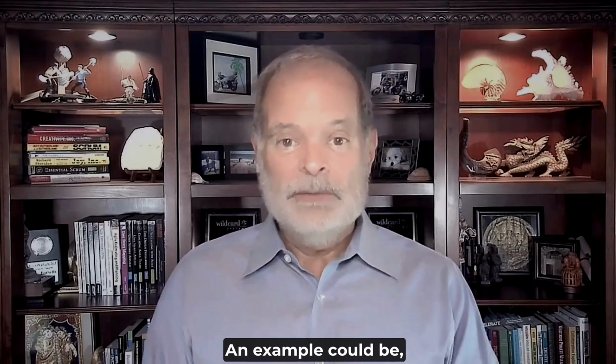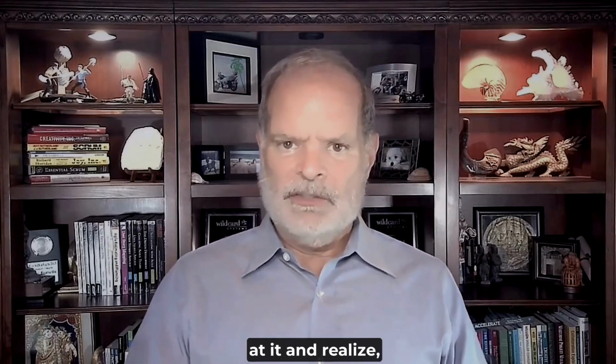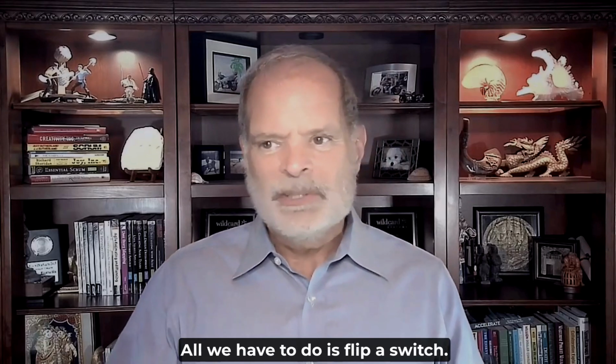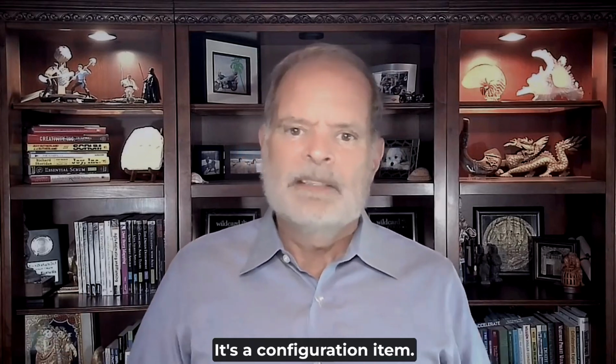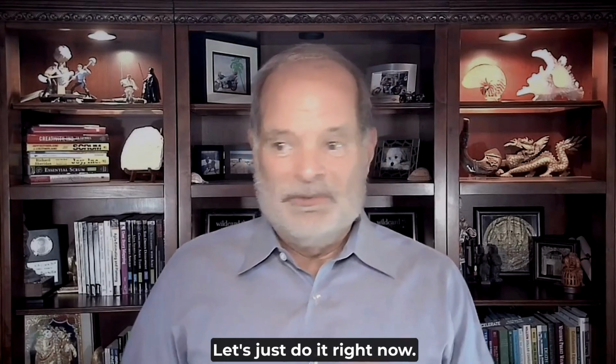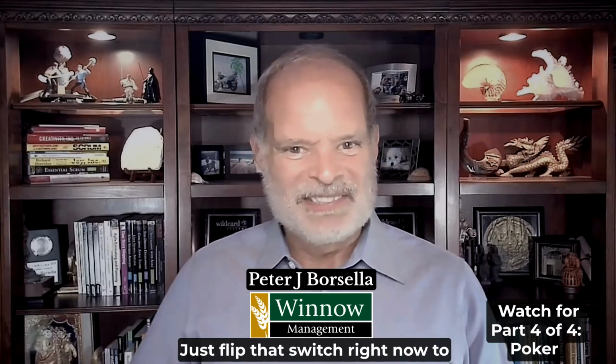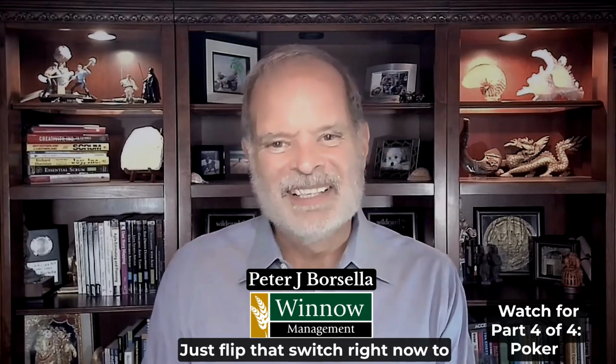An example could be we get a request and we look at it and realize, oh, we already do this. All we have to do is flip a switch. It doesn't even require any testing. It's a configuration item. Not even worth estimating. Let's just do it right now. Don't even bring it into the sprint. Just flip that switch right now to help them out.